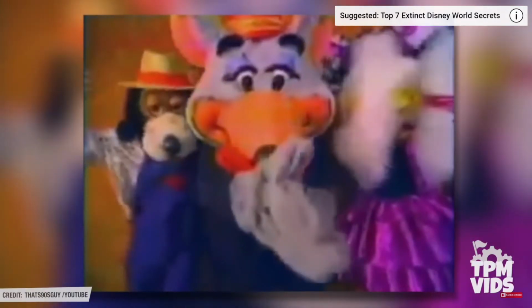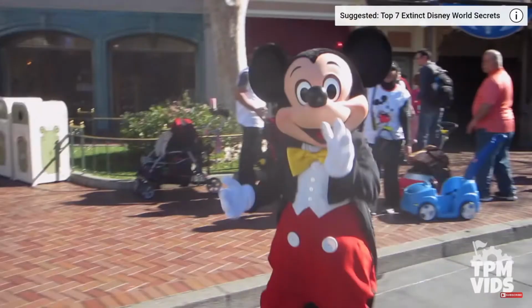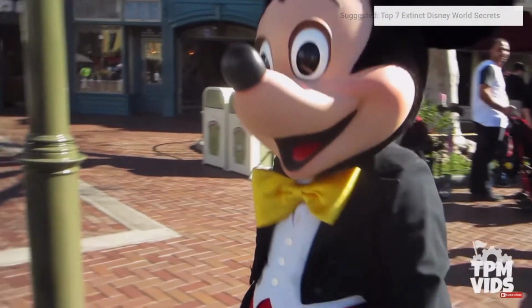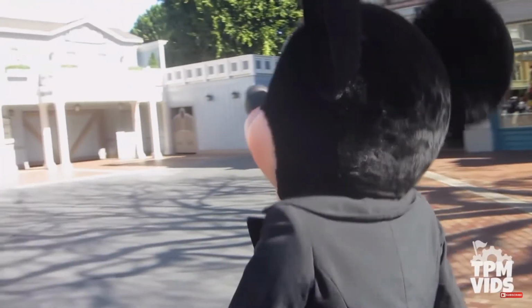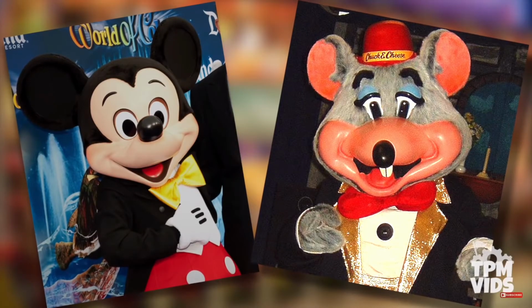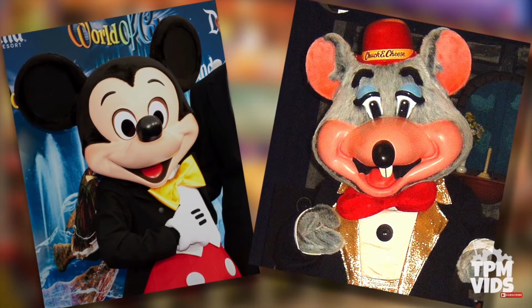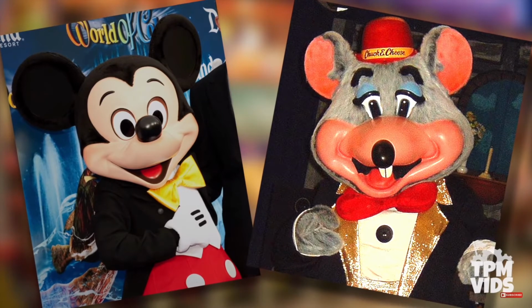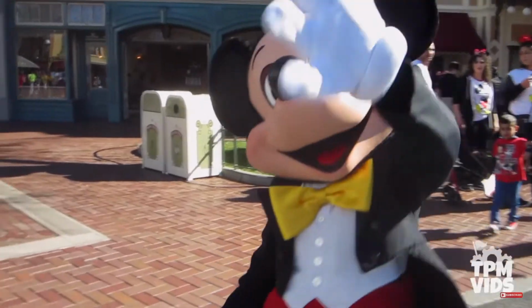Now, it seems like this maybe could have been done as a response to better resemble Mickey Mouse. He also wears a tuxedo and has a bow tie, and has the same color palette of red, yellow, or gold, and black used for Tuxedo Chuck. This may have just been a coincidence, or maybe it wasn't.